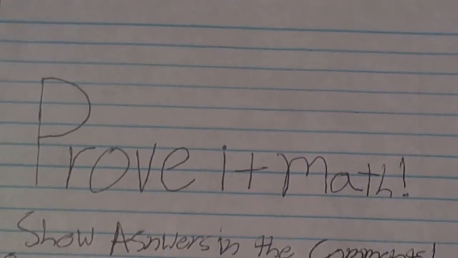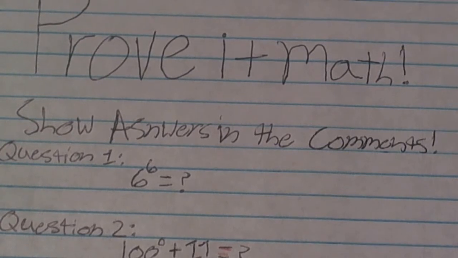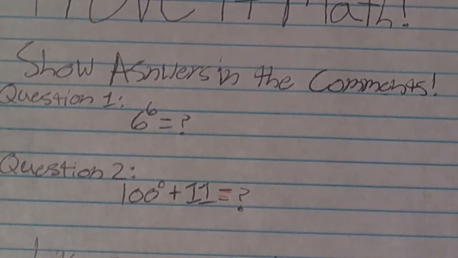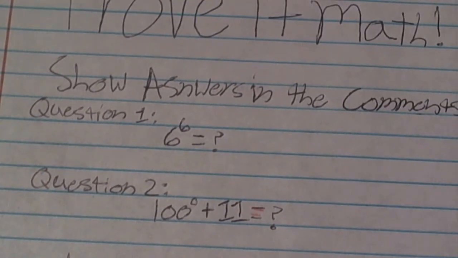So in these videos I'm going to give you some questions, and I'd like you to leave the answers in the comments below. When you leave an answer in the comment, I'd like you to do like Q1, so I know it's question 1. So Q1 equals whatever that equals, and then Q2 equals whatever it equals. So question 1 is 6 to the power of 6 equals what? Question 2 is 100 to the power of 0 plus 11 equals what?